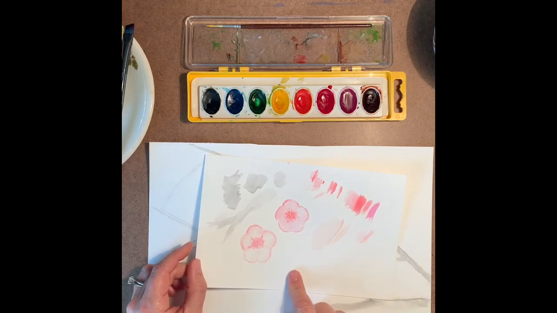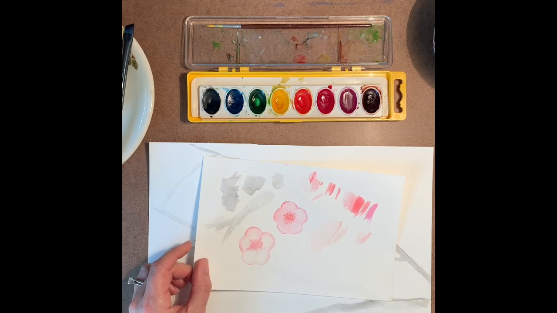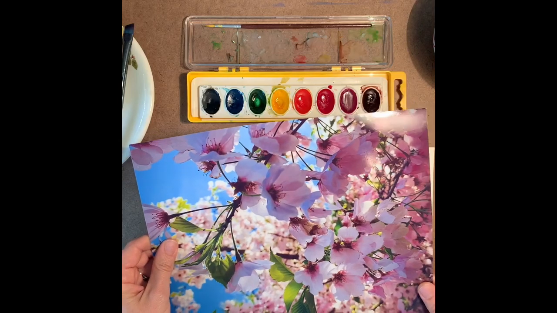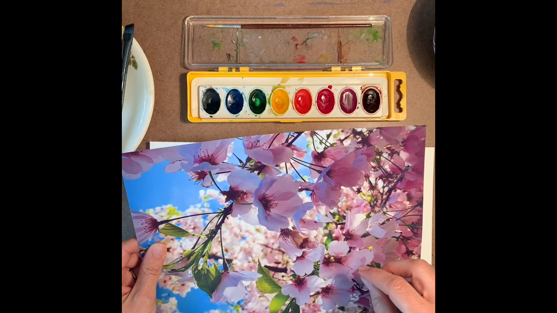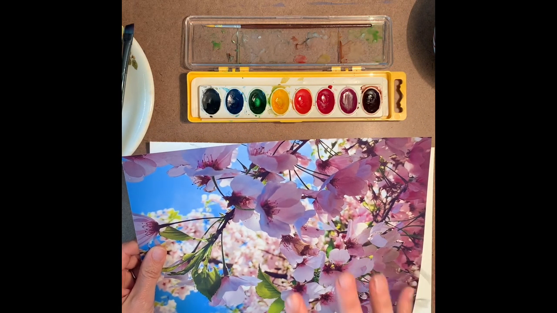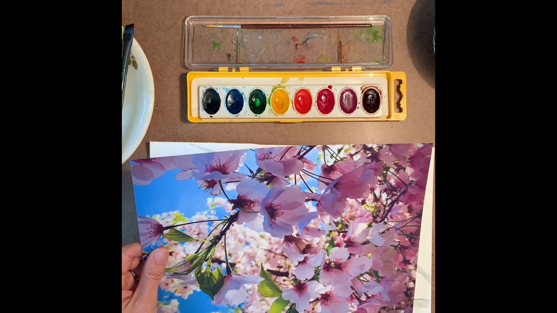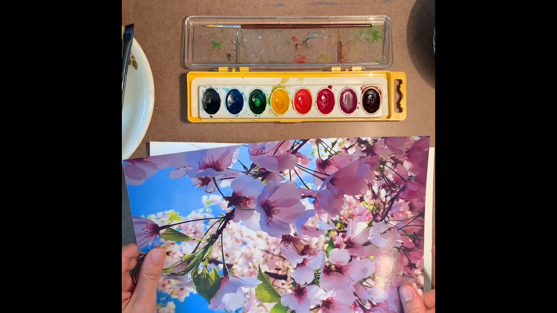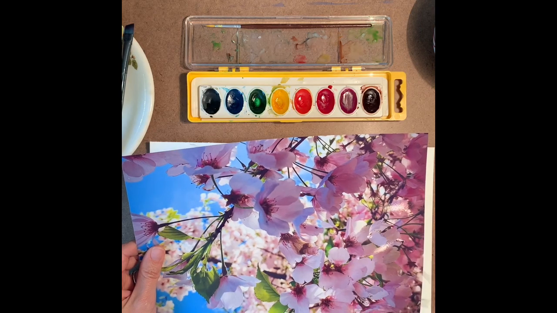So I'm just going to paint multiples kind of in clusters. If you look at our reference image, you can see that they grow in clusters. So there would be quite a few. We're not going to paint this many that you see in this image. If you wanted to, great. There's so many in this image that you don't see any branches really.